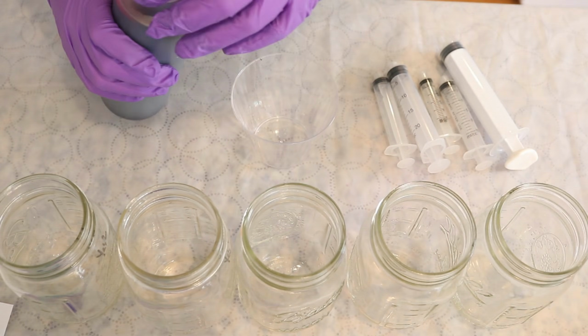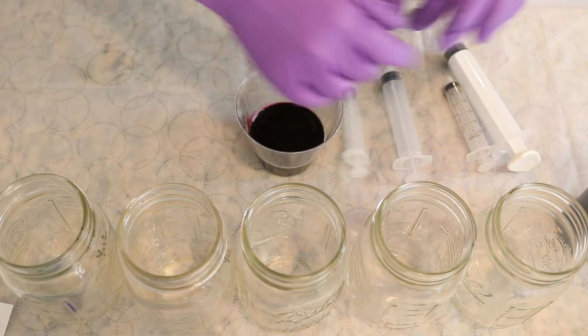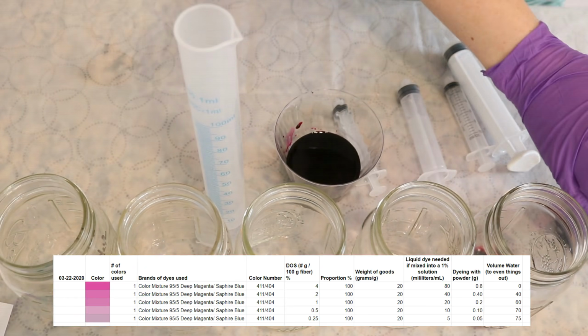I set up 5 16-ounce jars to use for each of the colors. I wanted to add a total of 80 milliliters of dye to each of them.